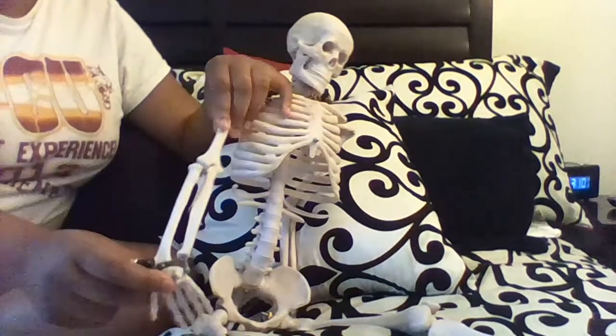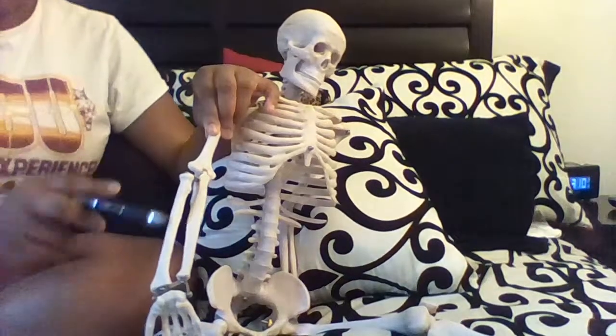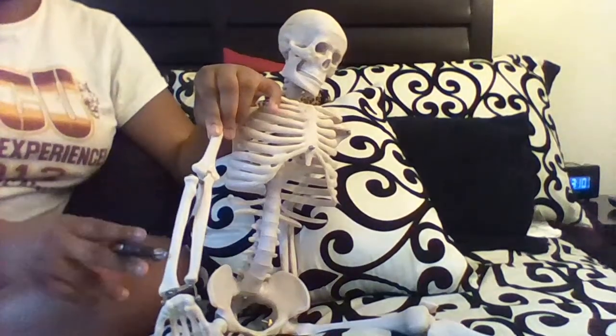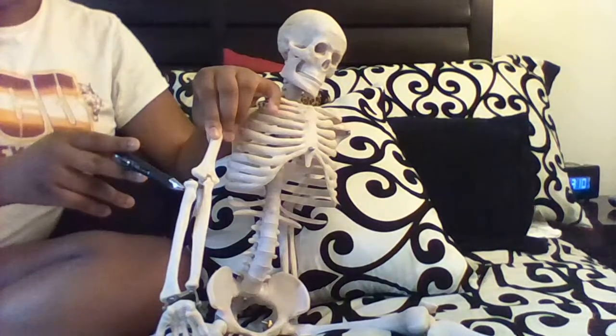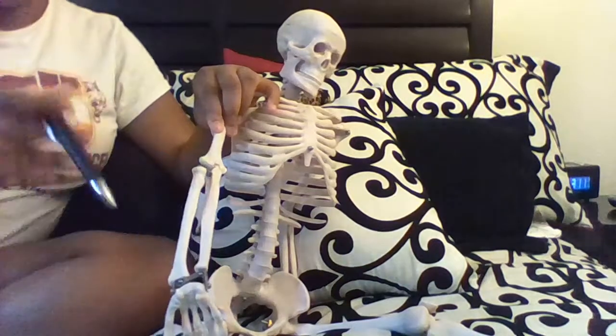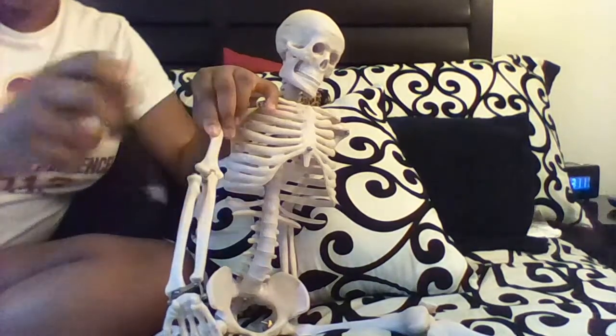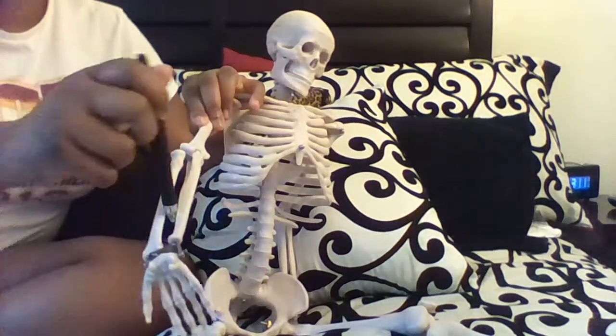Oh wait, it's down here. Then we have the radius, which is the shorter, littler bone. We have the head, which is at the top of here. We have the radial tuberosity, which is in here, and the styloid process, which is in here.